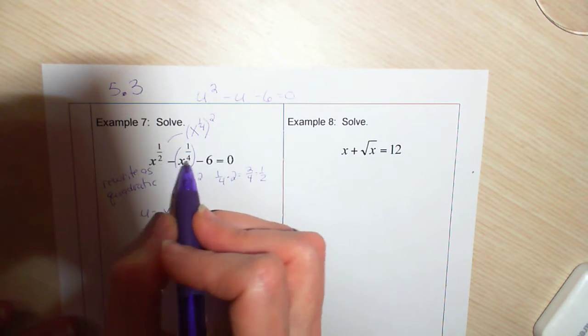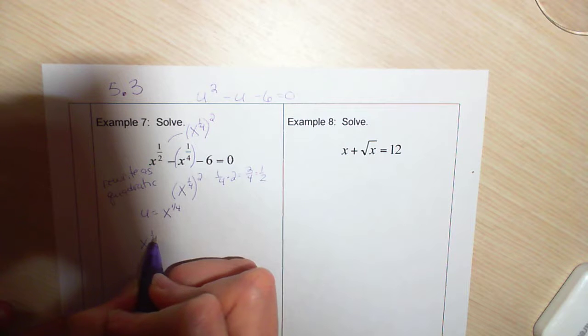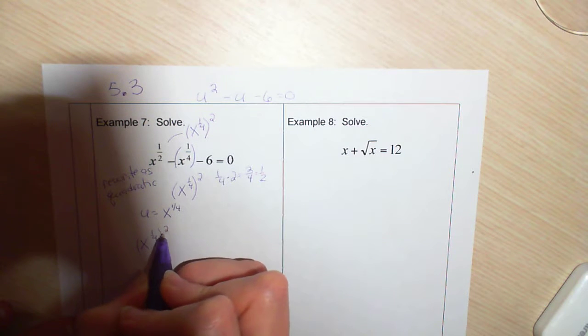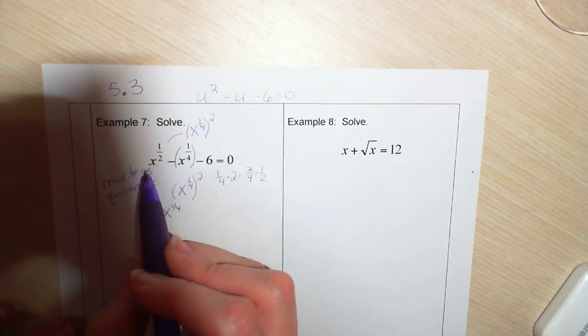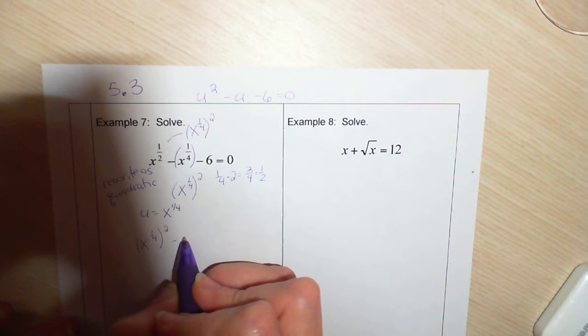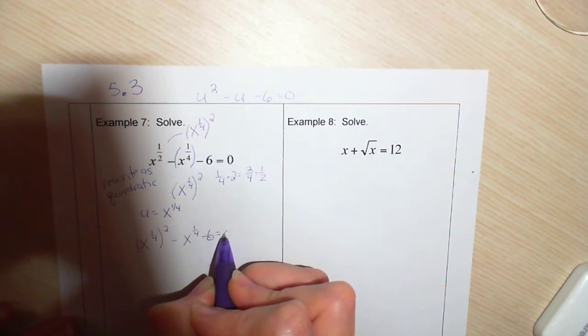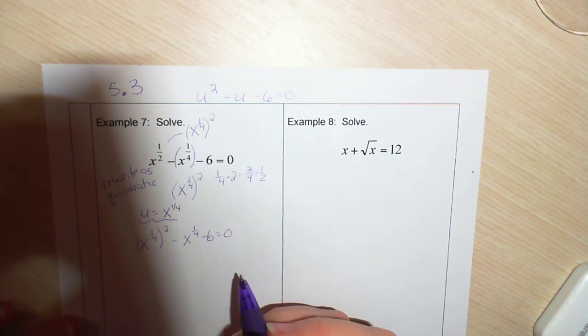First, let me rewrite this term as x to the 1/4 squared, which is the same as x to the 1/2. All I've done is rewrite this term, and I'm leaving the rest exactly the same. Now I'm going to do the u substitution.